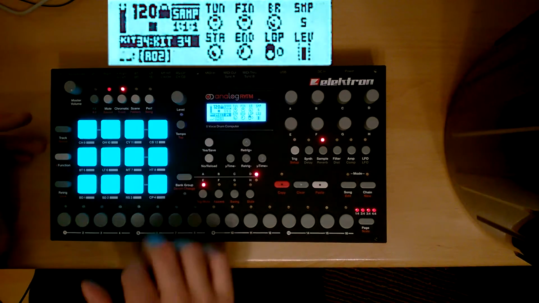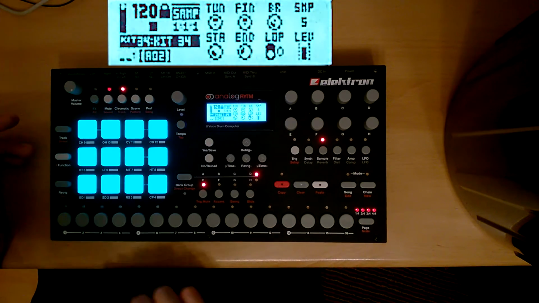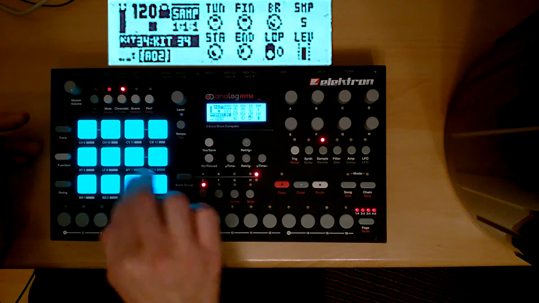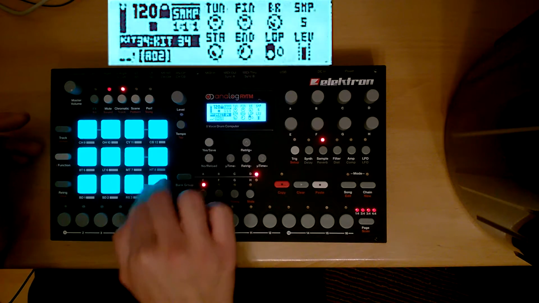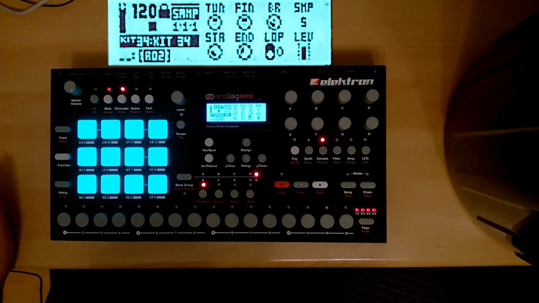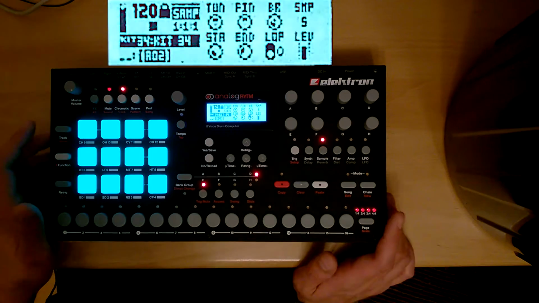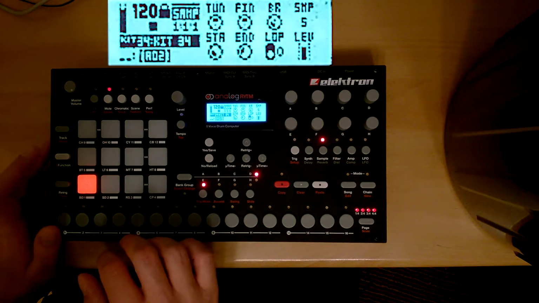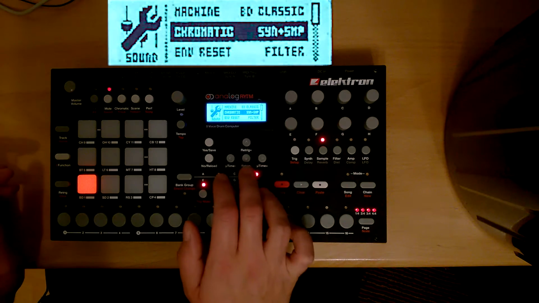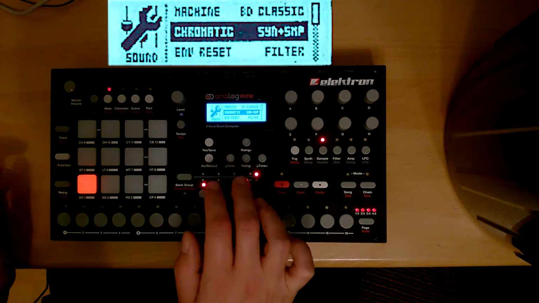And now we have another note right here, and I can do it like this. And you hear that the sample is actually pitched with it. We don't want this behavior, so we go to the sound settings right here, and we have this chromatic mode.